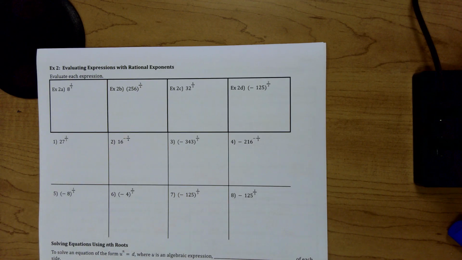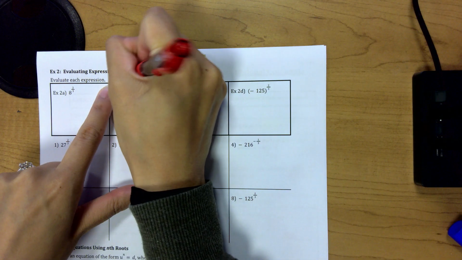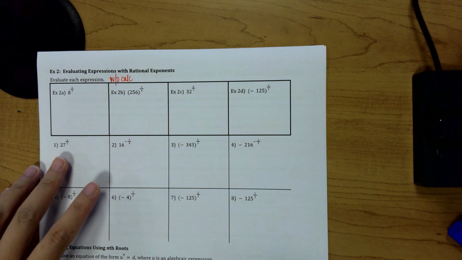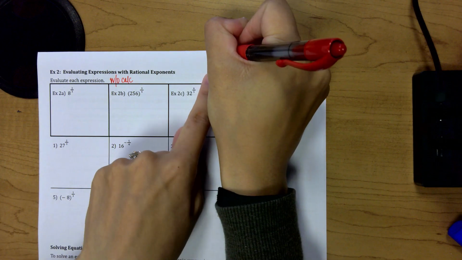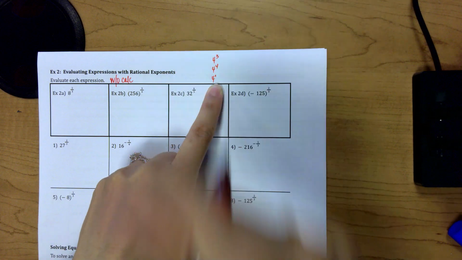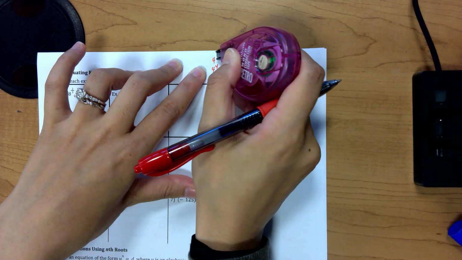Before we begin, there are some numbers that you need to know, so can we take a moment, because these are going to be without a calculator problems. You want to be able to do these without a calculator. And so if you're going to do this, you need to know some numbers. You need to know 4 squared, 4 cubed, and 4 to the 4th.